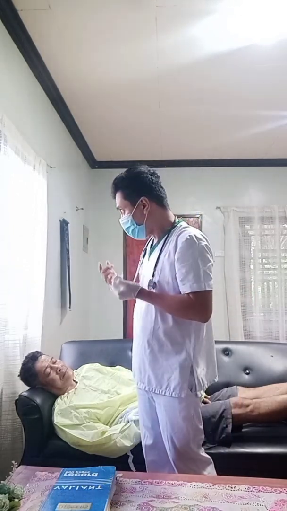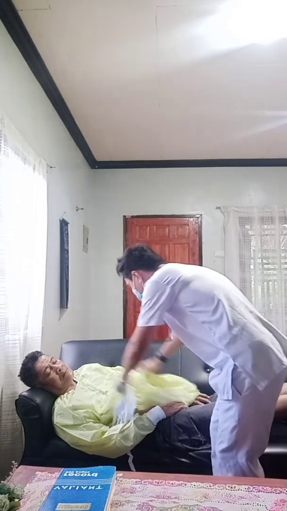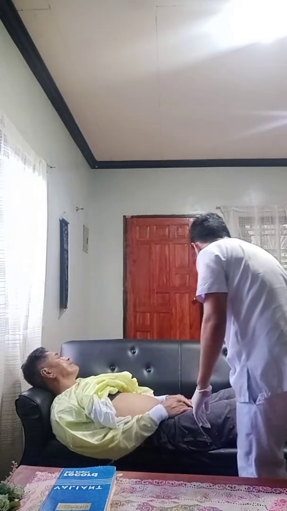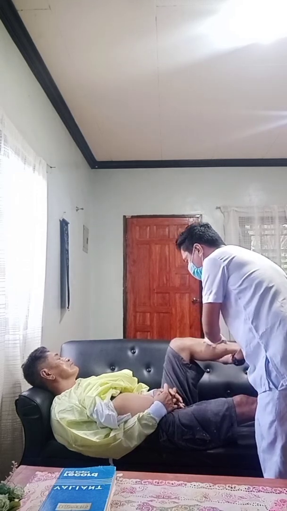So for us to know the signs of appendicitis, we have the rebound tenderness, the referred rebound tenderness, and we have the Psoas sign, the Obturator sign, and the Rovsing sign. So first is, of course, the rebound tenderness. Sir, can you please raise your leg?